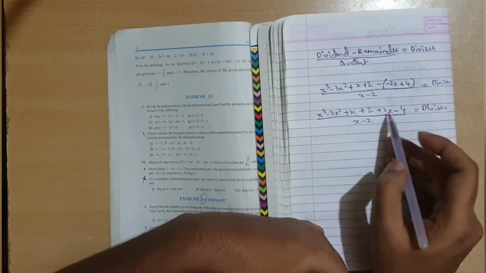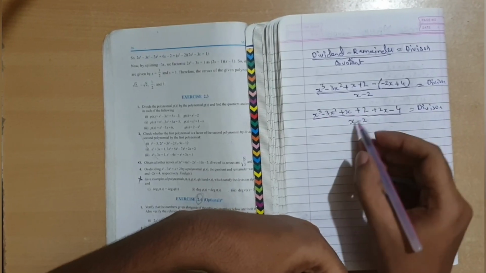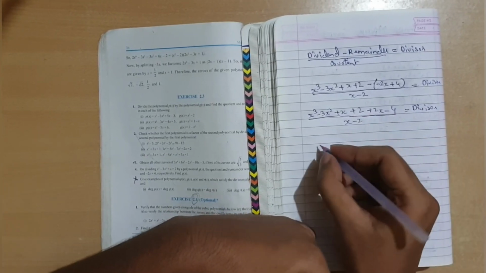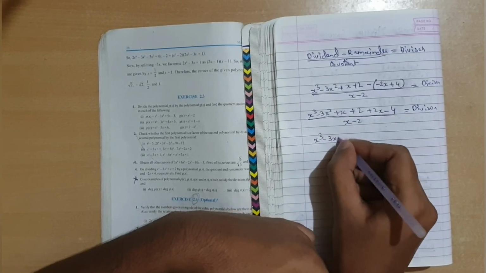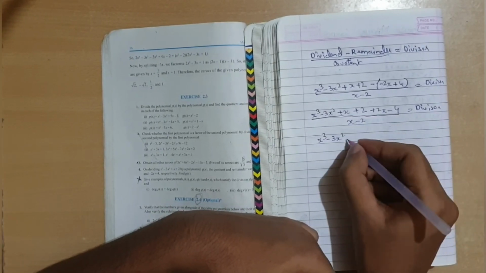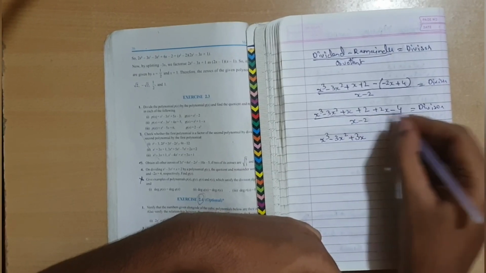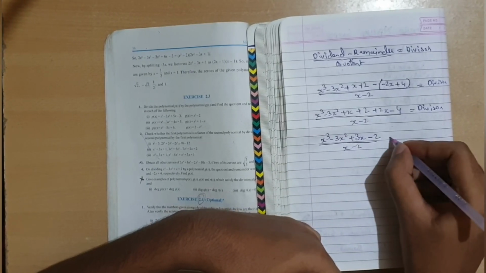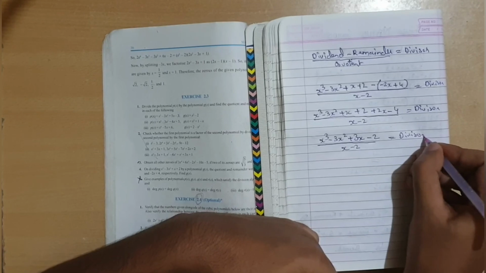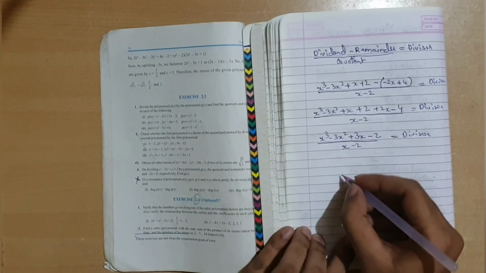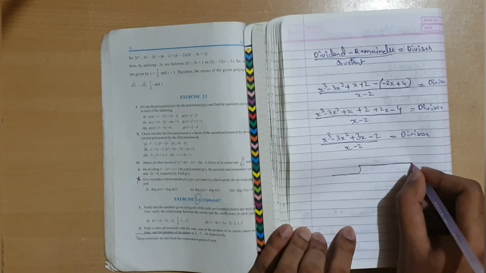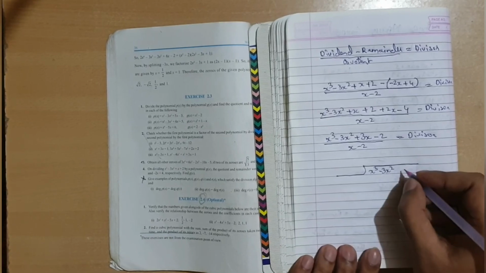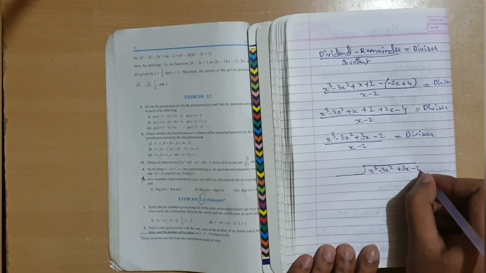Okay, so now we have to simplify this. There are too many terms, so let us simplify. We can add x and plus 2x, and we can add plus 2 minus 4. So x cube minus 3x square plus x plus 2x will be plus 3x, and plus 2 minus 4 will be minus 2. So x cube minus 3x square plus 3x minus 2 over x minus 2 is equal to divisor. Now divide this with this, we'll get the divisor.